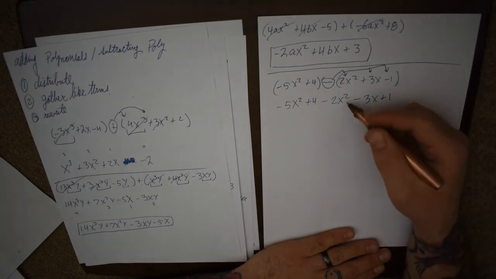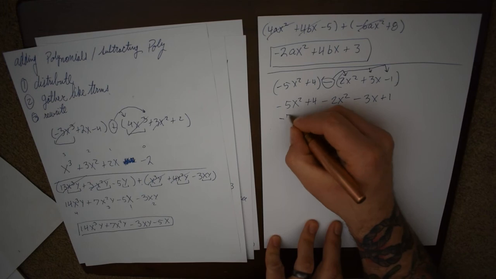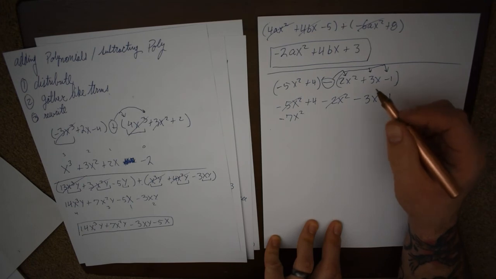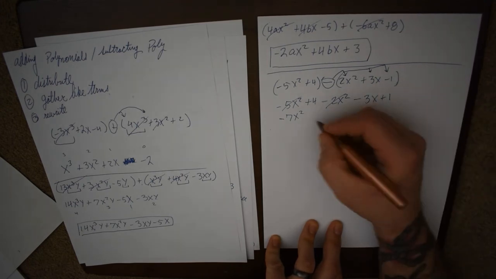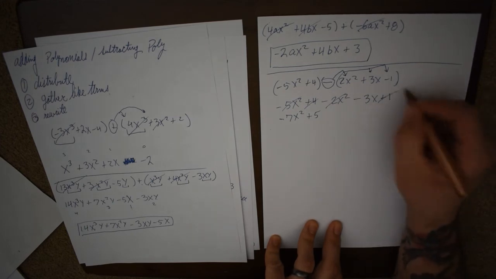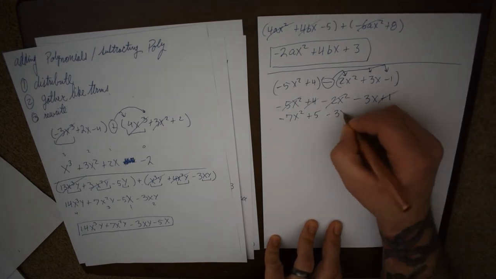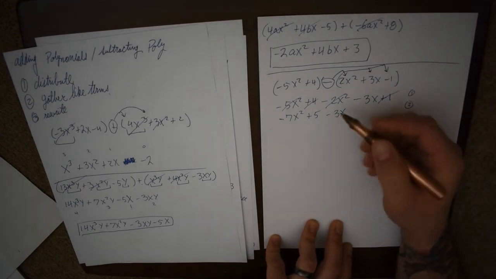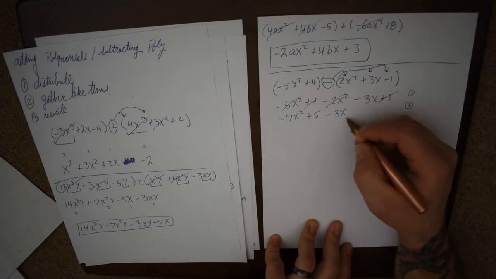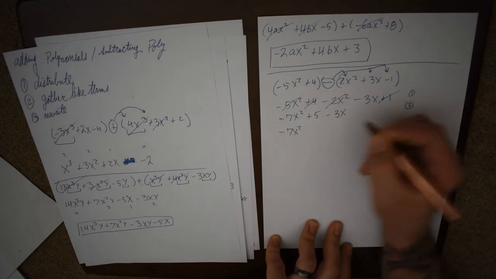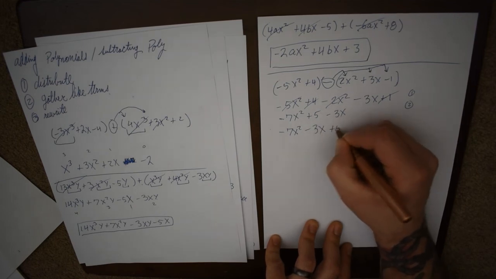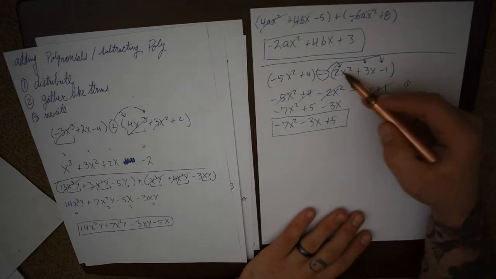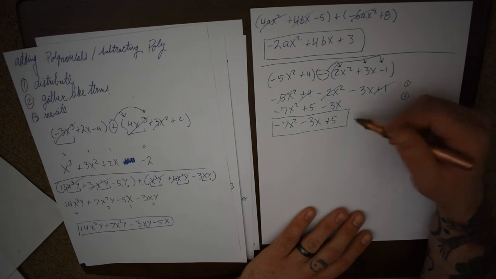Now we want to gather like terms. Well, I got a negative 5x squared and a negative 2x squared. Together that gives us a negative 7x squared. Then we've got a constant: a 4 and then a 1. That gives us 5. And then we have a negative 3x. So that was step 1, and this is step 2. Finally, step 3 is to rewrite these terms with their degrees decreasing. So we go from negative 7x squared minus 3x plus 5 for a final answer. Distribute to each term, gather like terms, rewrite them.